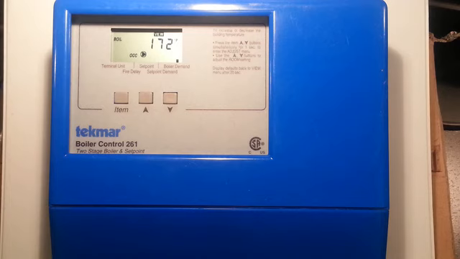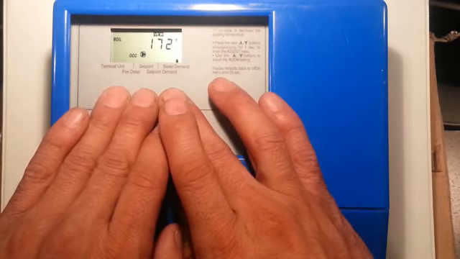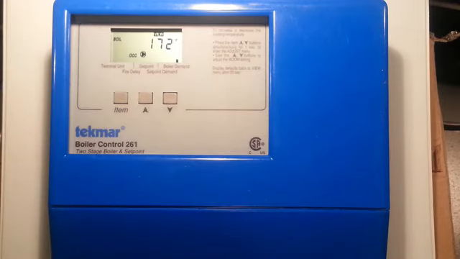temperature. If you want to get into the adjust menu, you hit all three buttons at the same time, and that'll get you into the programming mode.